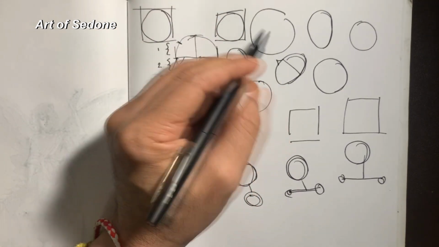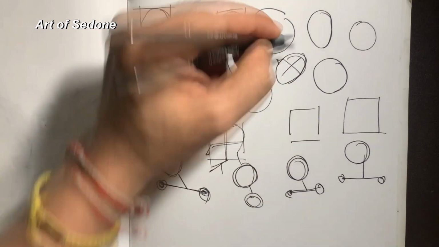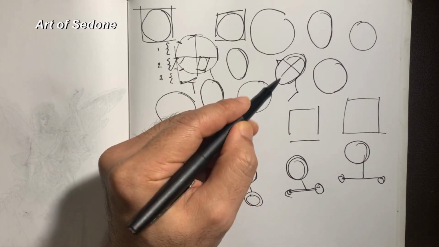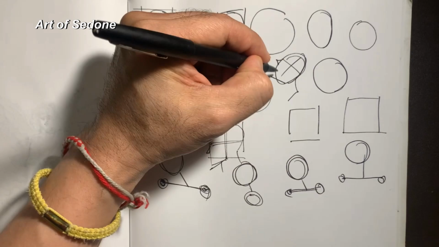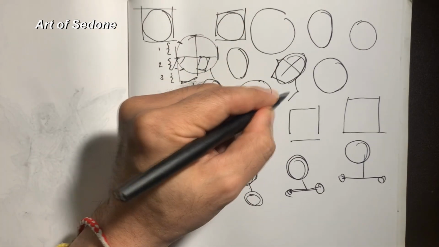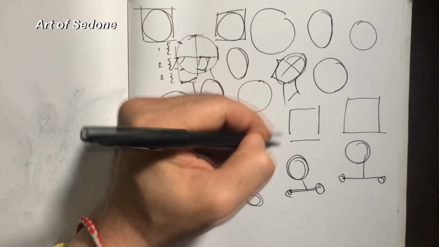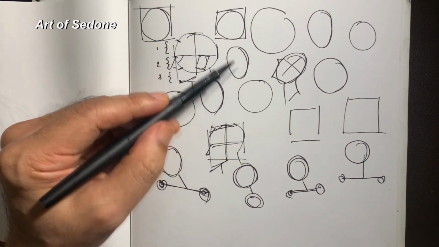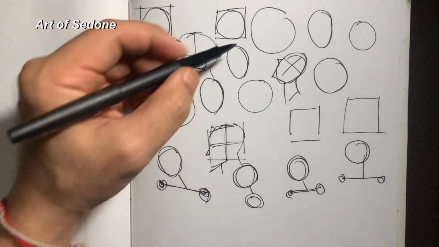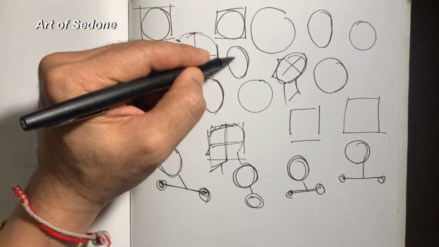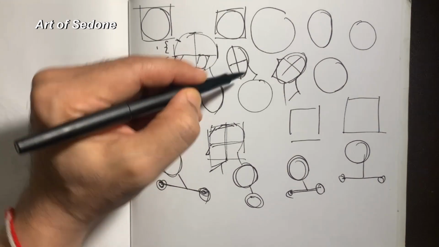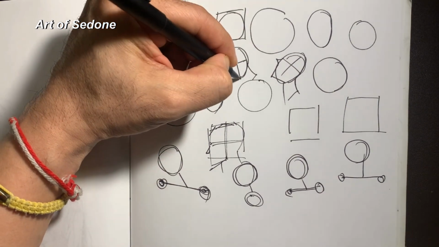And then you can add the construction lines that way. The oval tends to give you the pose already. Since the head isn't in a profile, the head isn't a perfect oval. So for example, if you have this, it sort of goes this way.